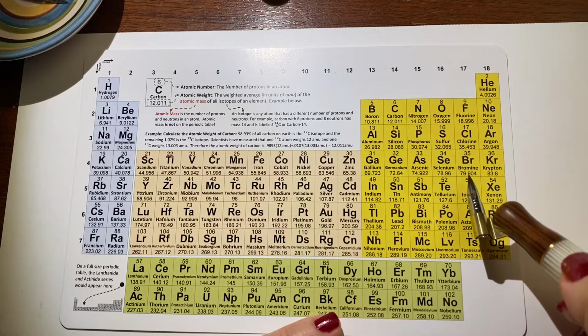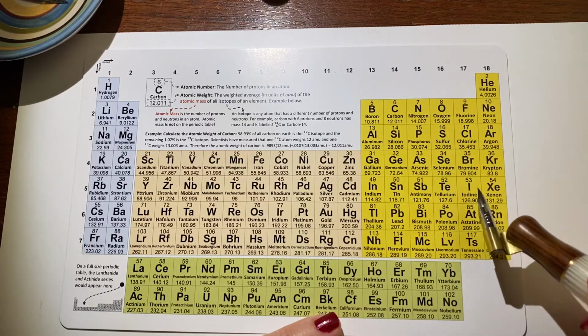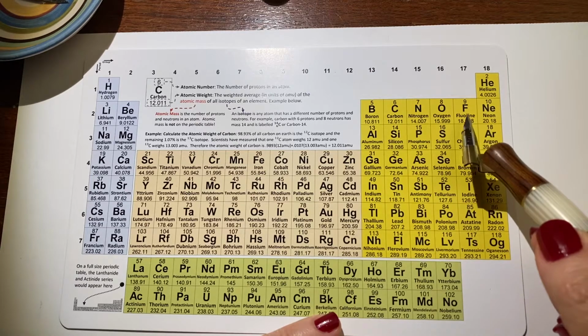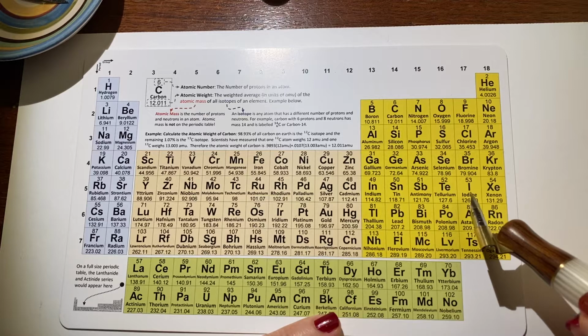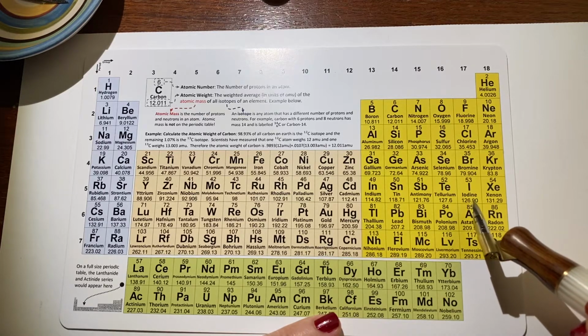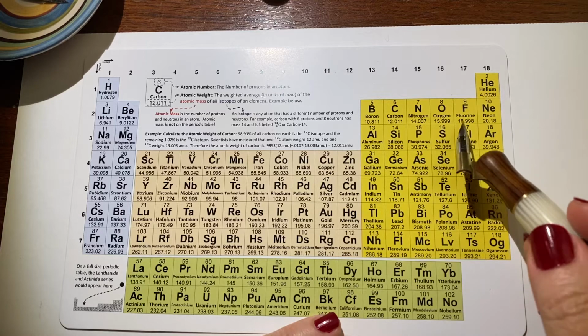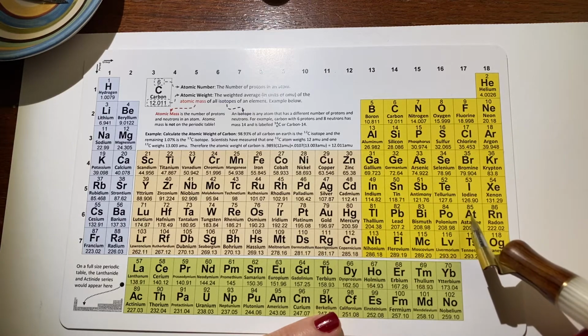And if we look at this group right here, this column, these elements all have 7 electrons in their outermost shell, that outermost layer of the onion.